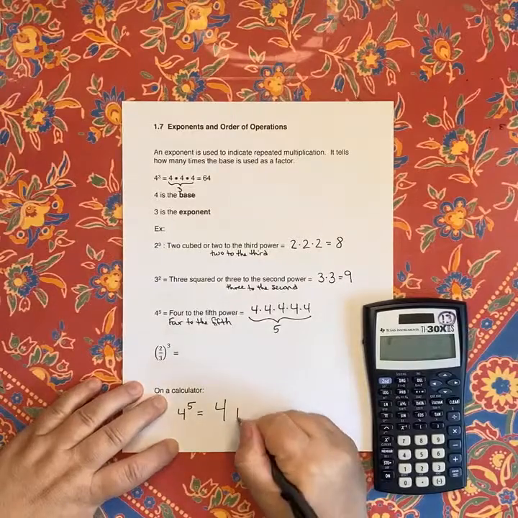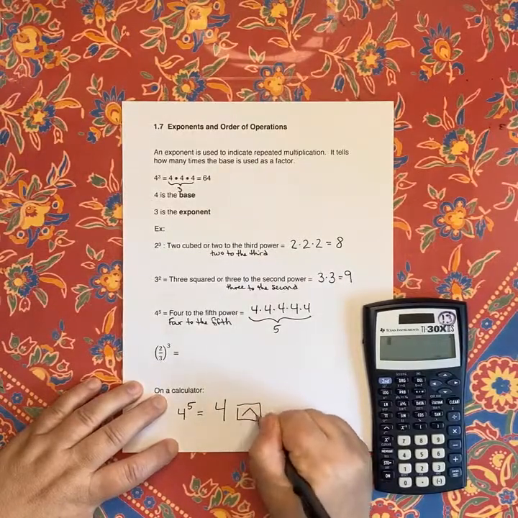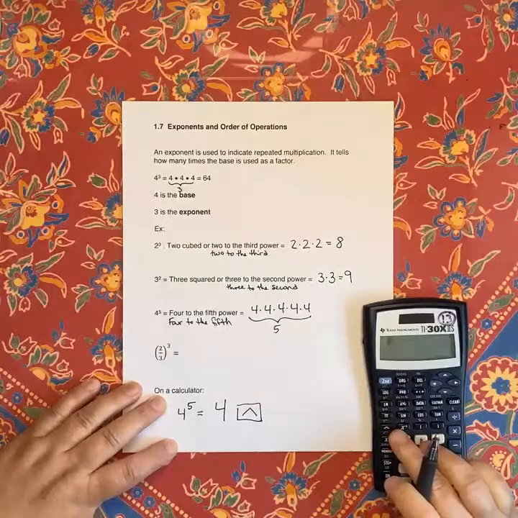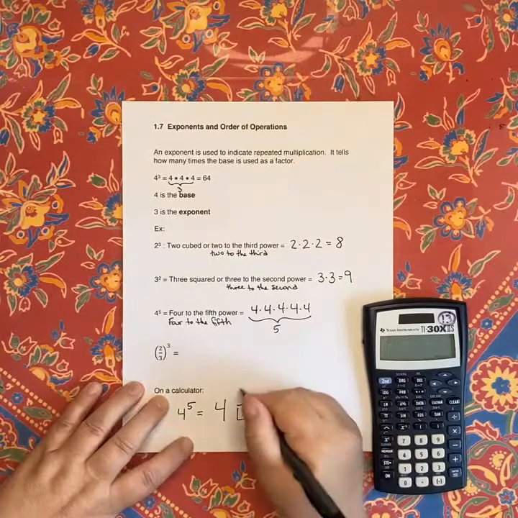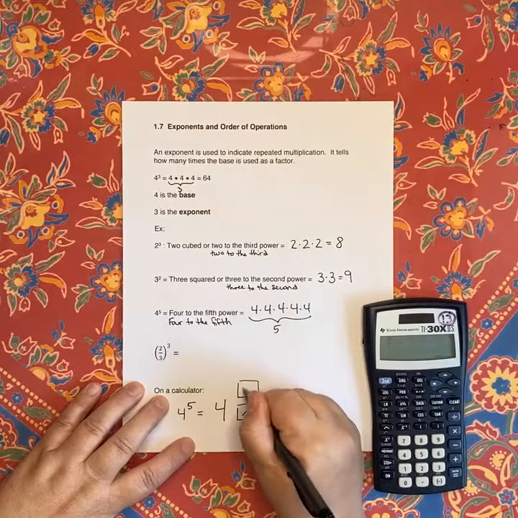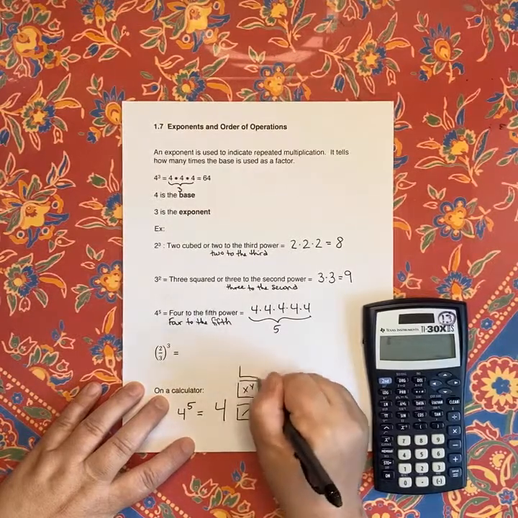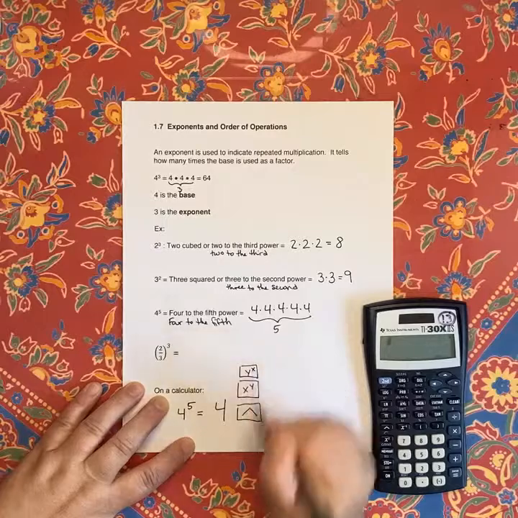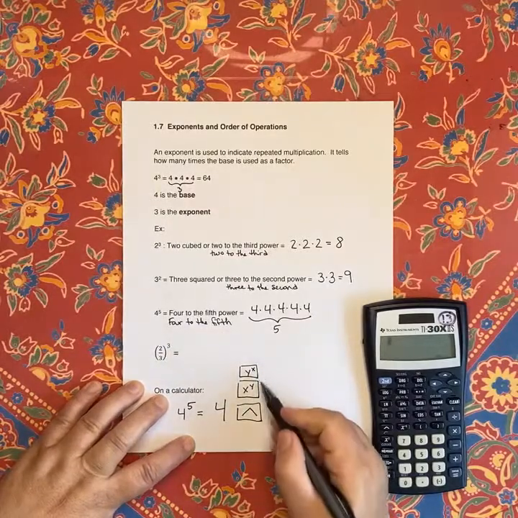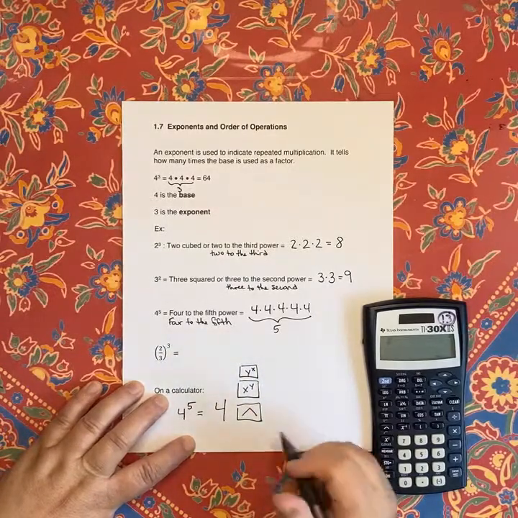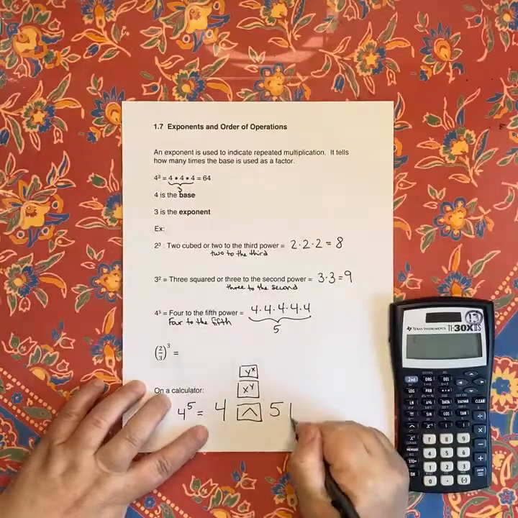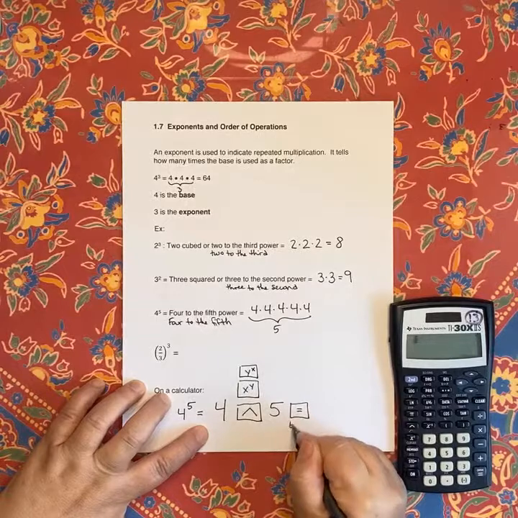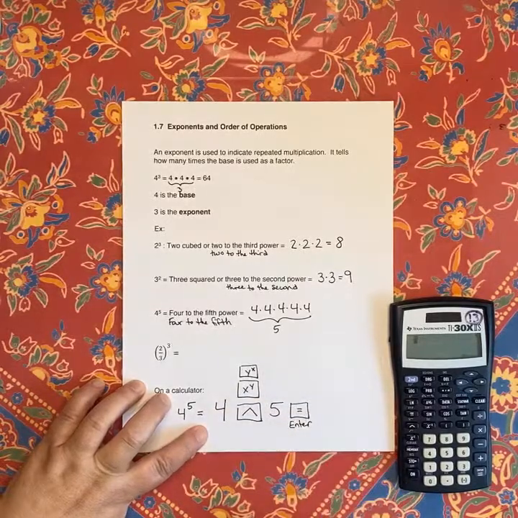And then my calculator has a key that looks like a little rooftop. I don't know if you guys can see it in the video. It's right here. But you might also have a key that looks like X to the Y, or even Y to the X. So it'll be different keys, different kinds of calculators. And then 5. And then either an equals or possibly an enter, depending on your calculator.